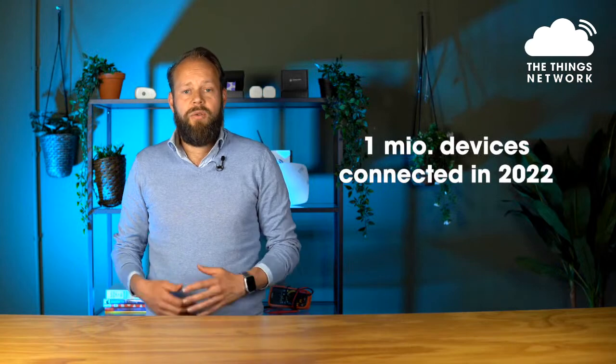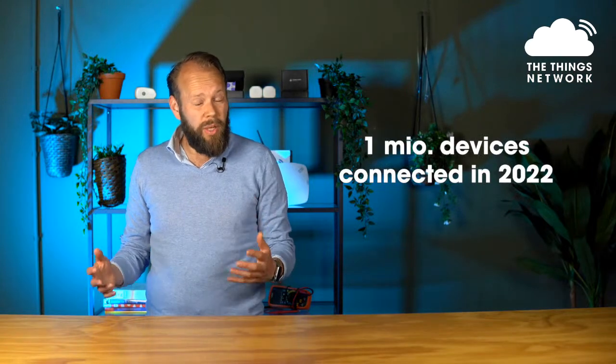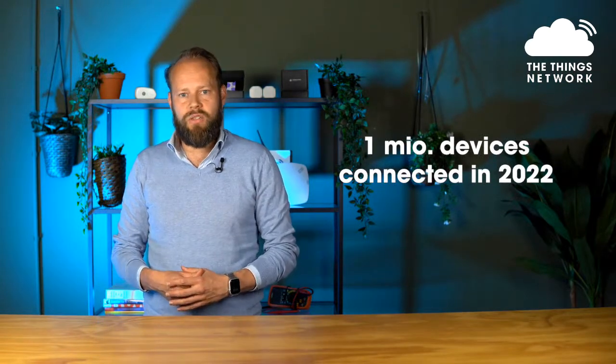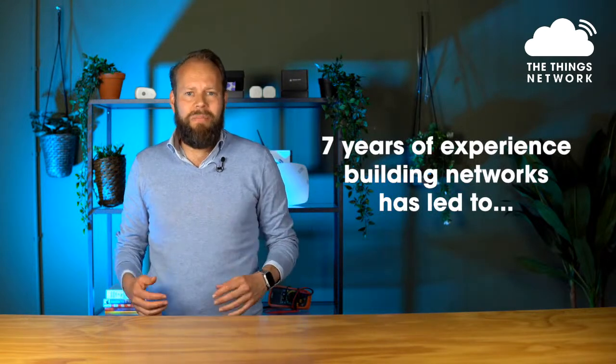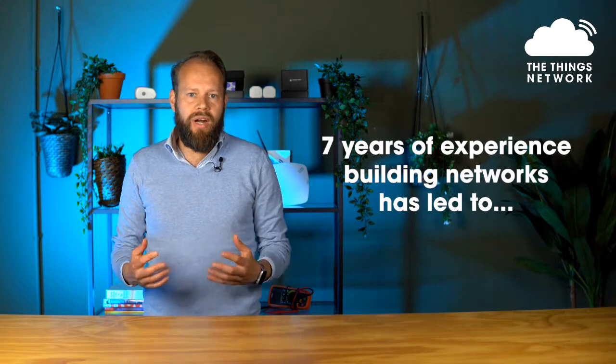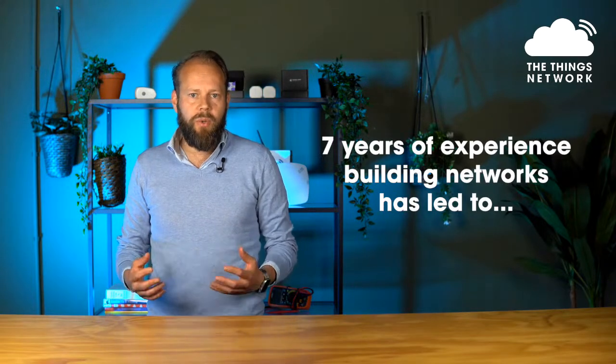Together this year, with our customers, we will be connecting 1 million LoRaWAN devices across the world. Over the last 7 years, we have gained a massive amount of knowledge around building LoRaWAN networks and supporting them. We have embedded that in our LoRaWAN network server called the ThinkStack.